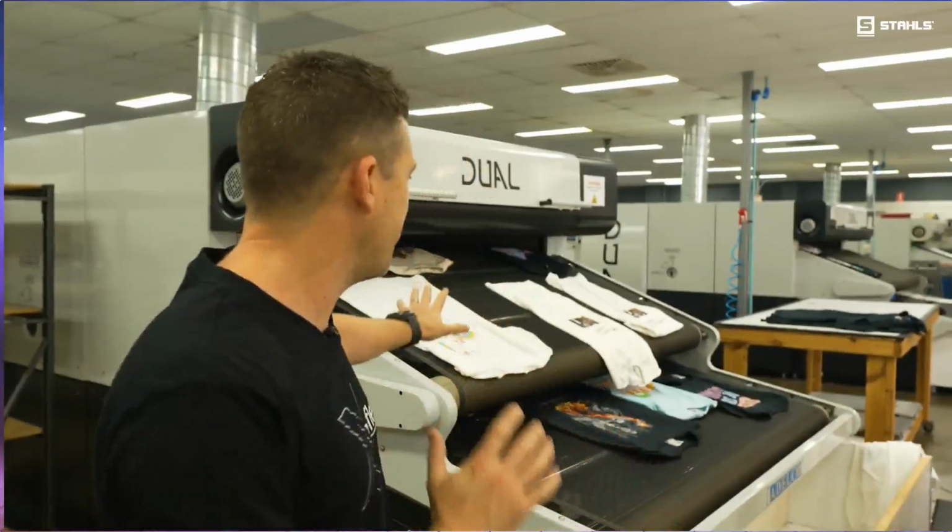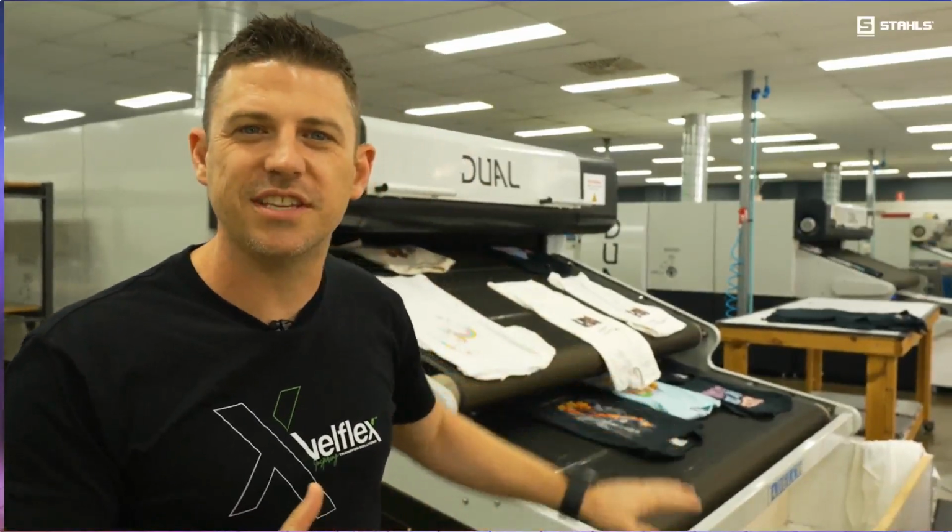As you can see, coming off the back of this dryer right here, you can see all the different types of designs. It's not one design, it's lots of different types of designs. So that's what DTG is really good for, that fashion or uniform onto natural fibers, particularly t-shirts and jumpers and things like that, short runs, full color.